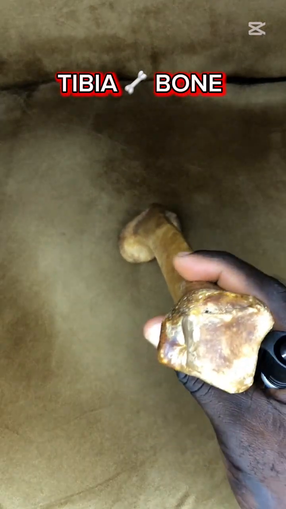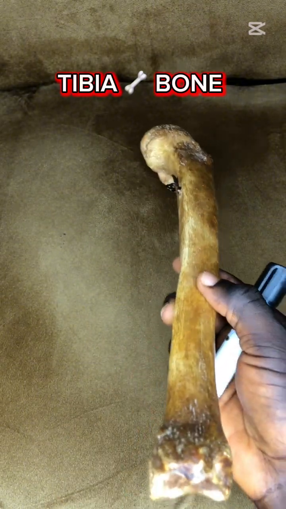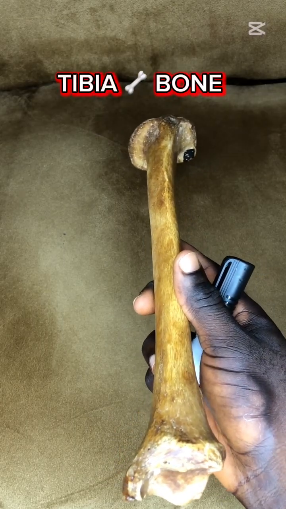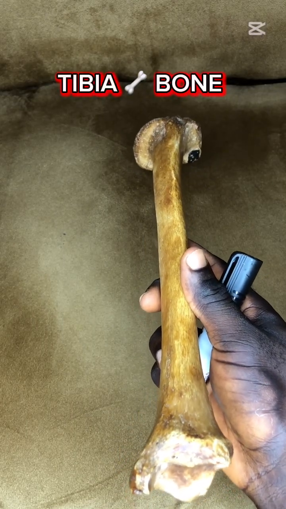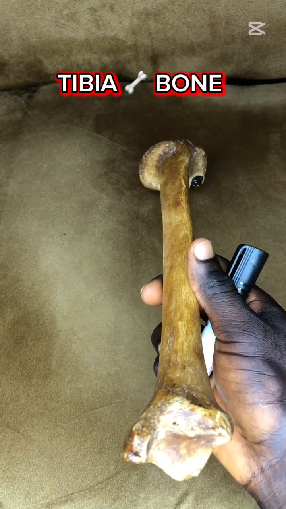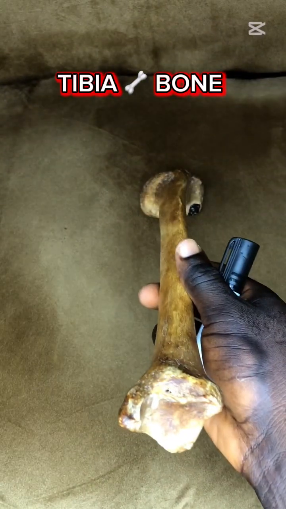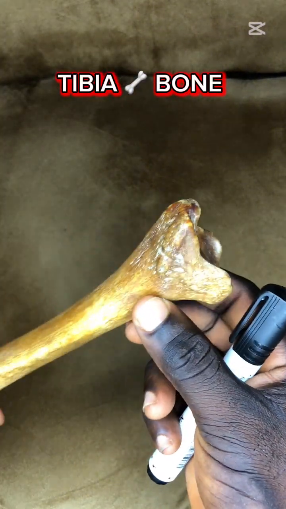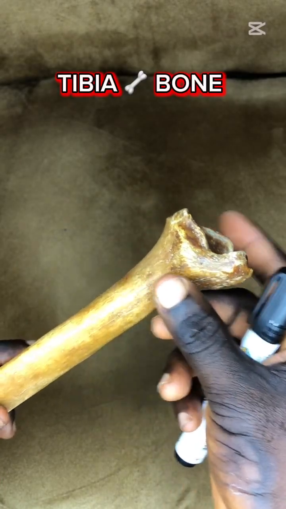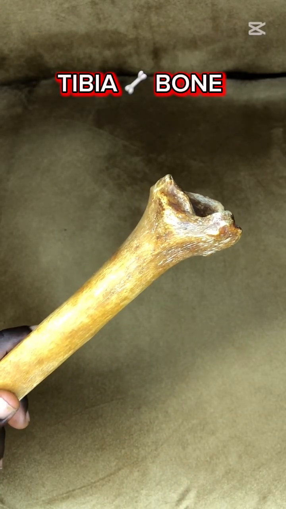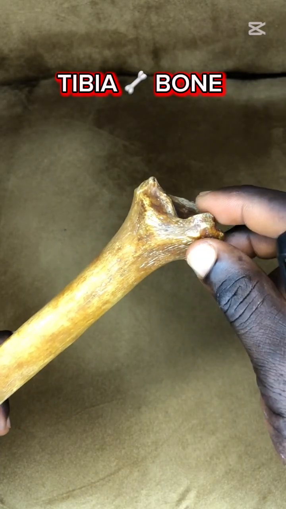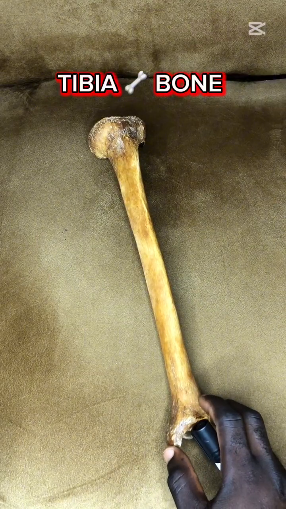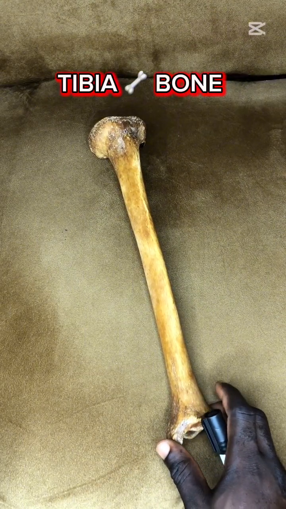Now, let's quickly go to the distal end. The distal aspect of this bone is widened a lot in order to aid stability and weight bearing of the body, right? Now, the number one feature of this distal aspect is the medial malleolus. Look at the medial malleolus. You can see it is what determines whether this bone is from the medial aspect or the lateral aspect.